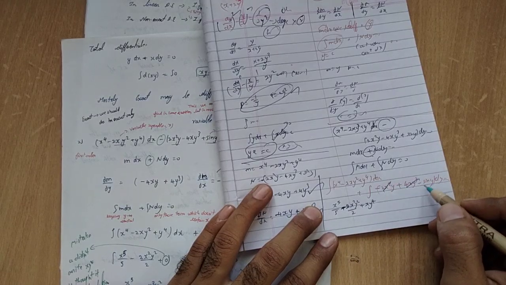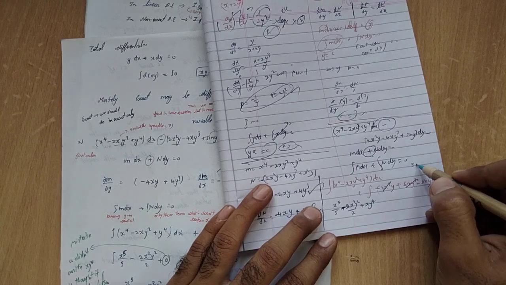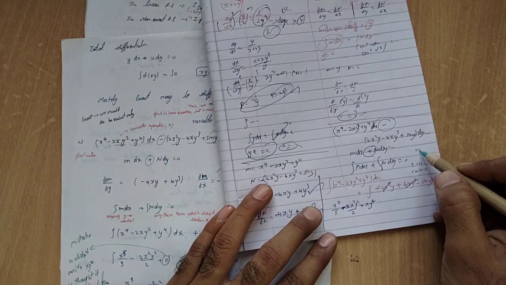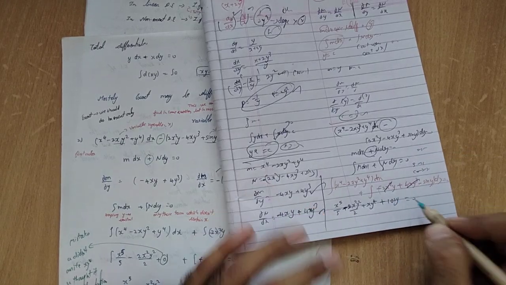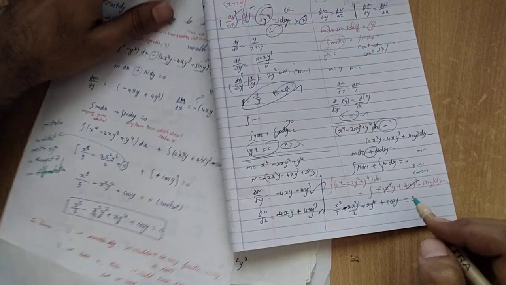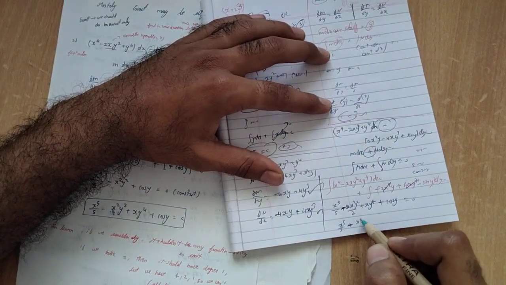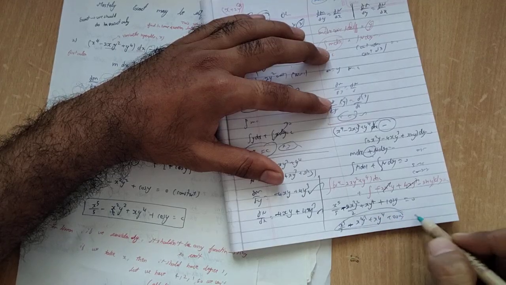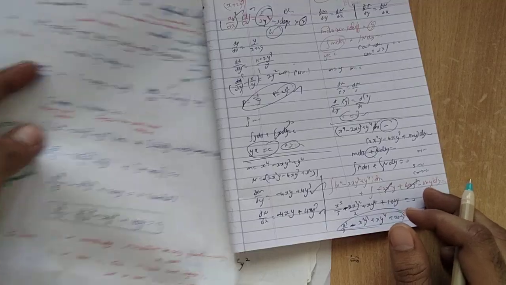Now the integration of sin is minus cos, so this will be plus cos y equal to 0. So this is the integration: x^5/5 minus x^2y^2 plus x^2y^4 plus cos y equal to 0. This is the thing. I think you can understand.